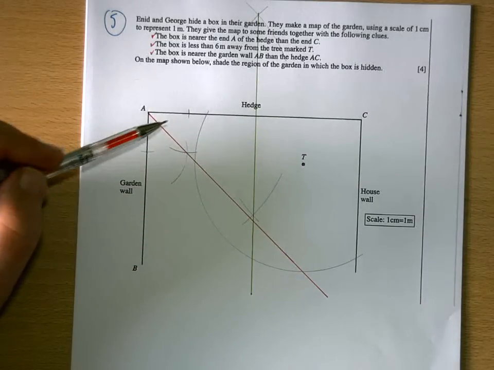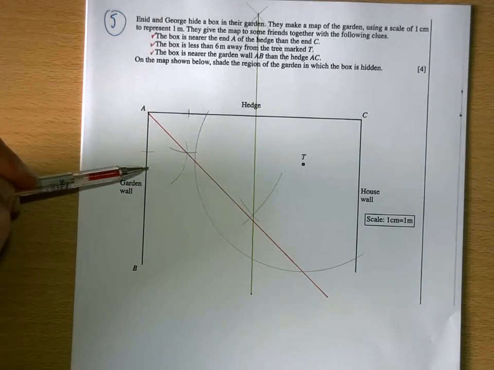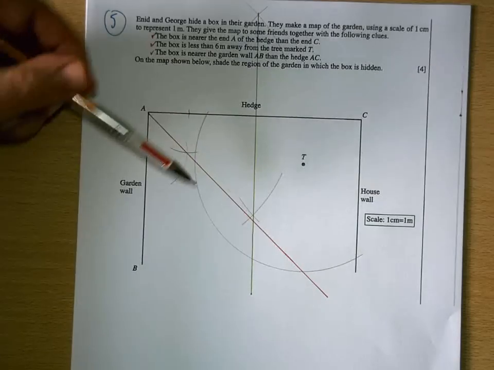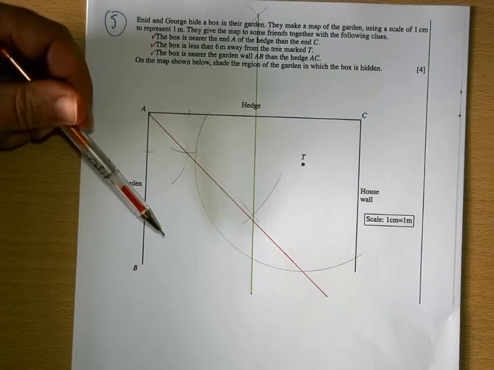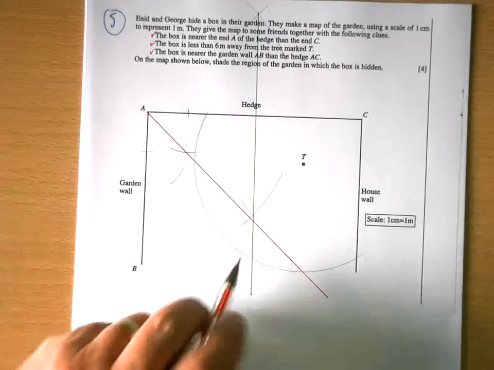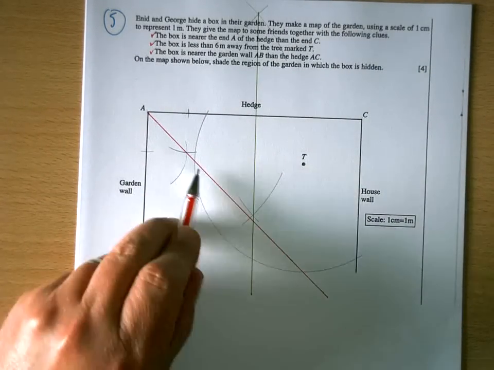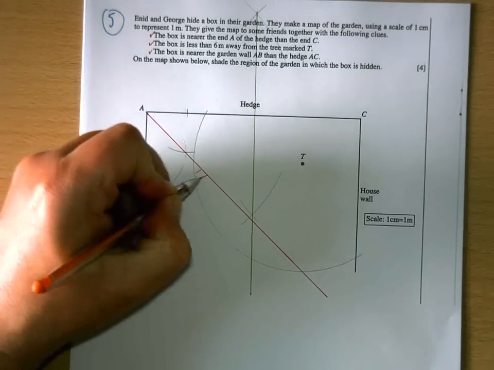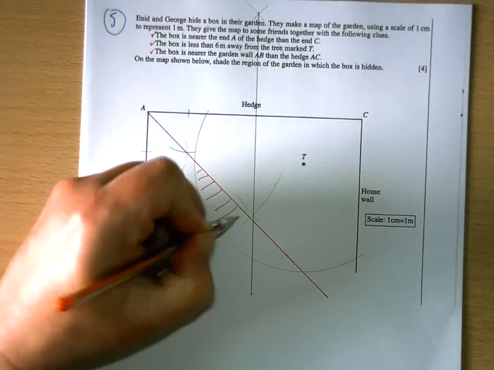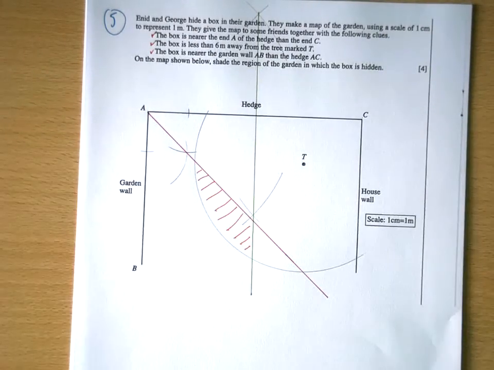And it's nearer to AB than it is to AC, so it's below that diagonal line. So it's this side of the green line, inside the circle, and below the red line. So the region that the thing is buried in is that part there.